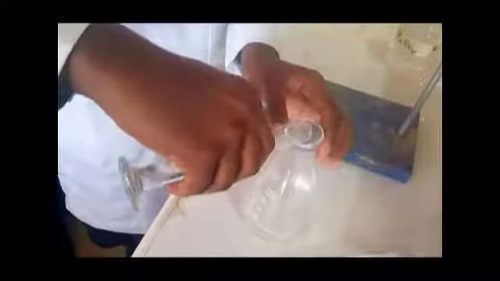cylinder, and right now we are going to measure 10 ml of our dilute sulfuric acid. So this is 10 ml. Now we'll transfer it to our conical flask, which contains our reducing agent. The next step is to fill our burette with our oxidizing agent, which is labeled B.